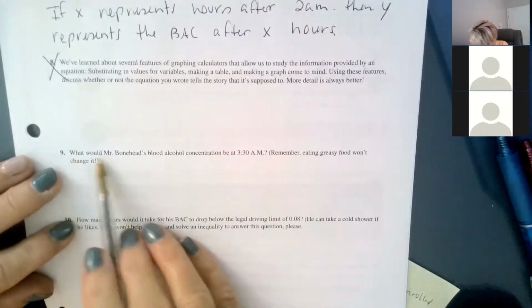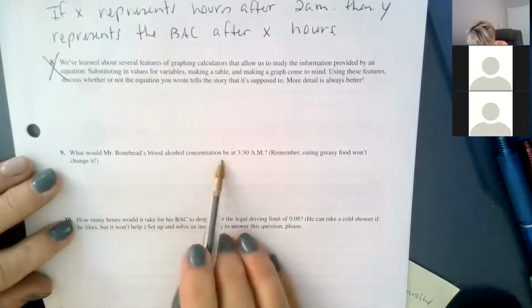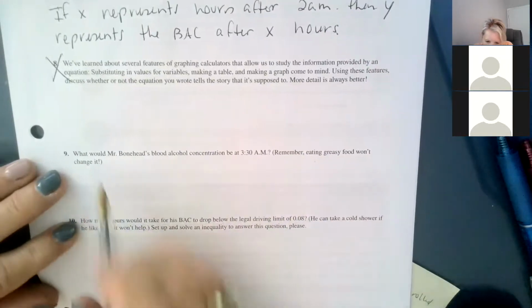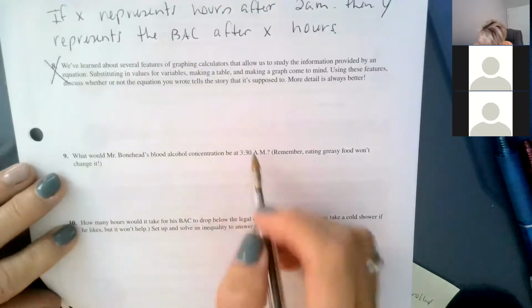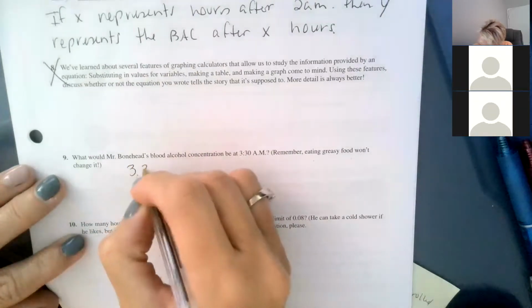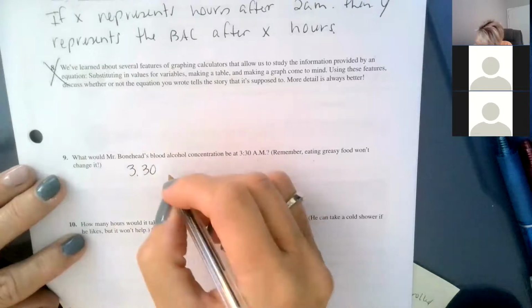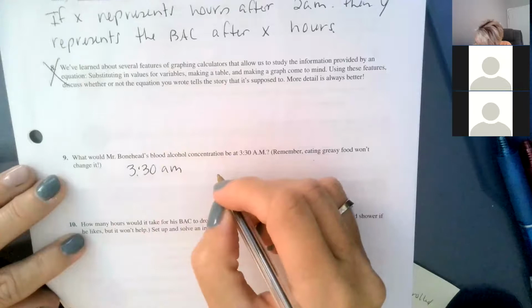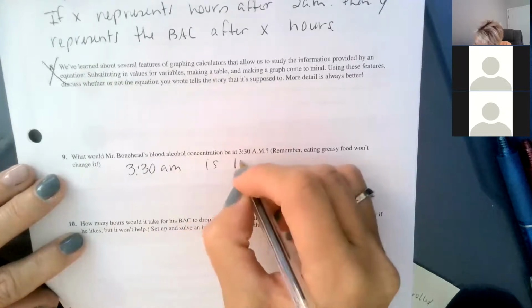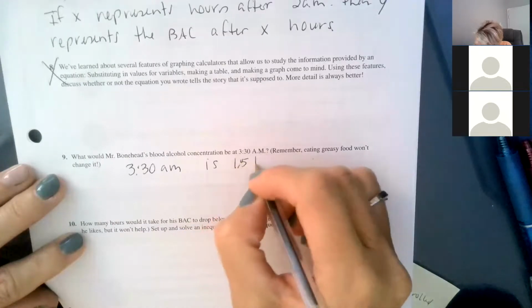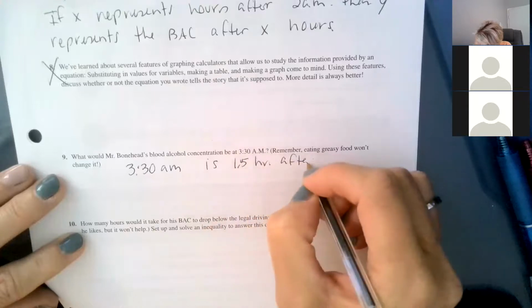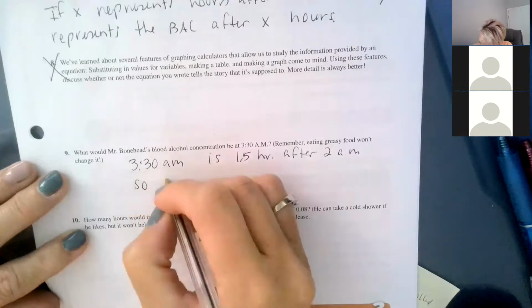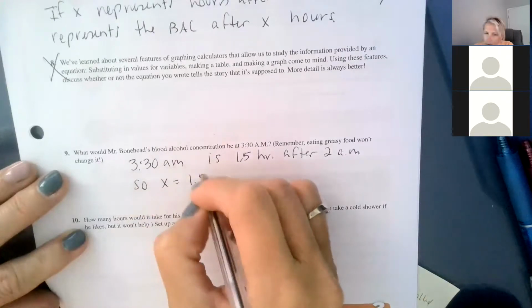9 says, what would Mr. Bonehead's blood alcohol concentration be at 3:30 a.m.? Remember, eating greasy food won't change it. So at 3:30 a.m., we have to figure out how many hours after 2 a.m. that is. So 3:30 a.m. is 1.5 hours after 2 a.m. So we're talking about x equaling 1.5.